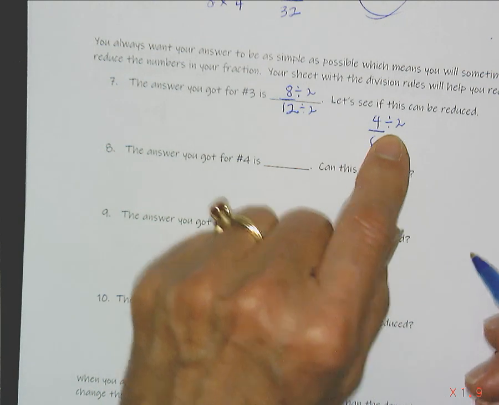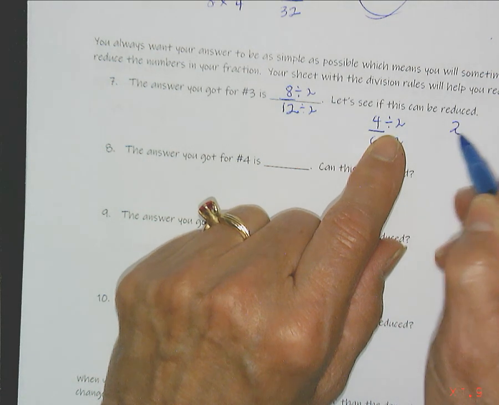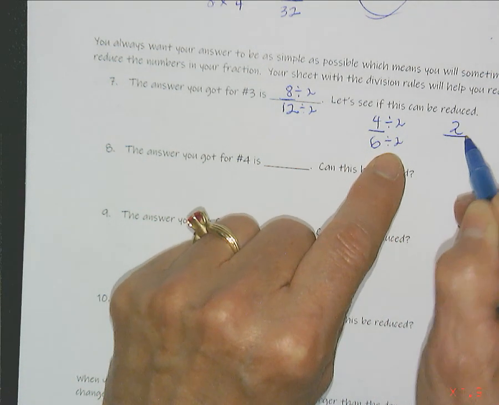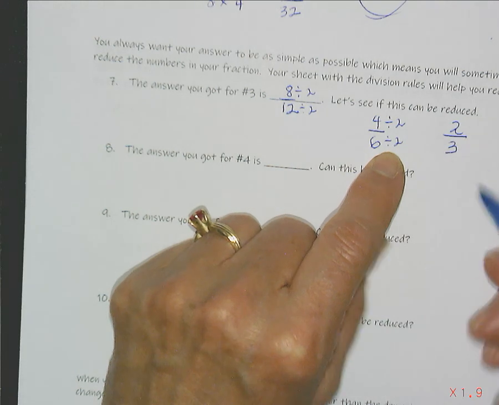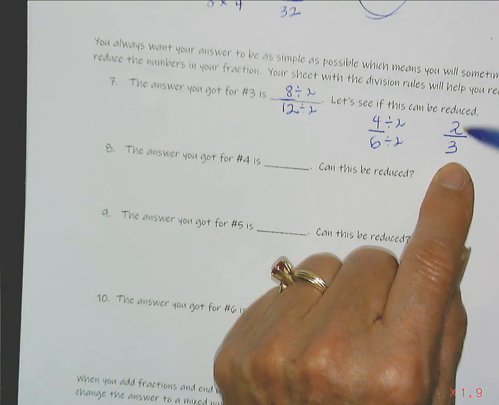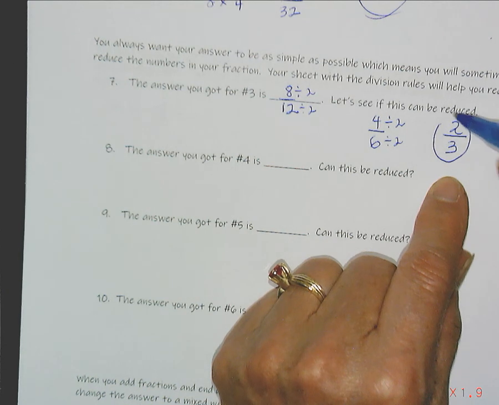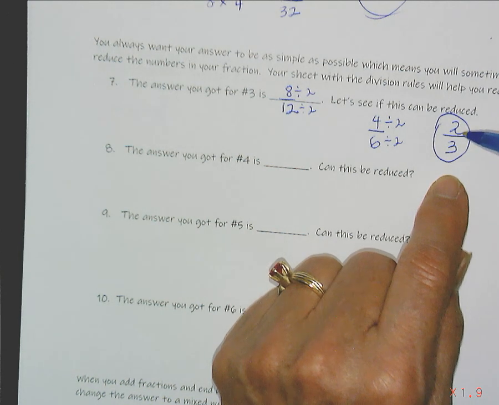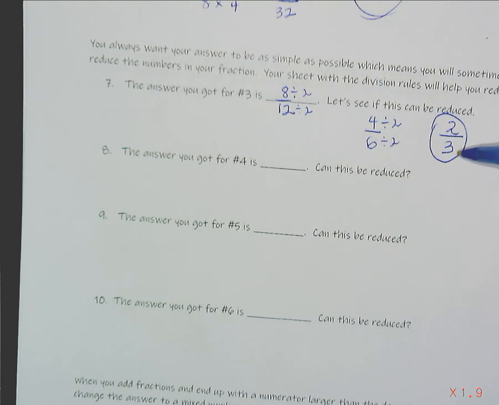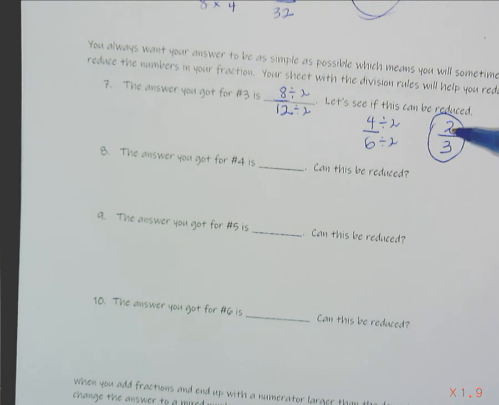So what's 4 divided by 2? 2. And what is 6 divided by 2? 3. So that means we can't reduce. Yeah, you're done now. You don't get any simpler than 2. Well, I guess 1. 1 is about as simple as you can get. But 2 and 3 are both prime numbers. Neither one of them is divisible by anything besides themselves and 1.